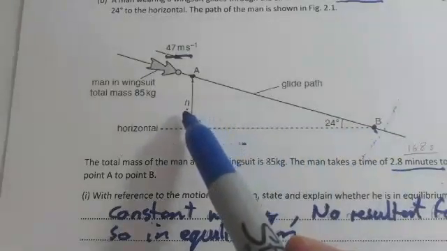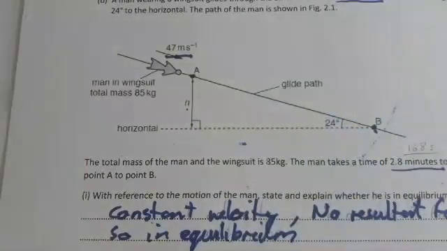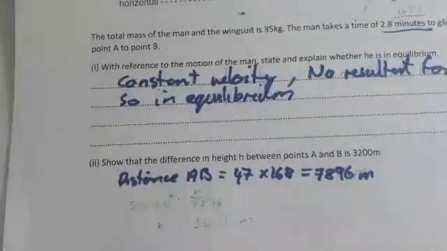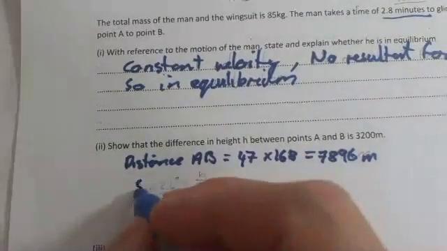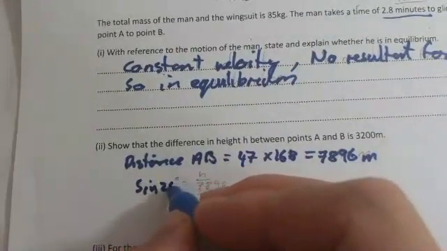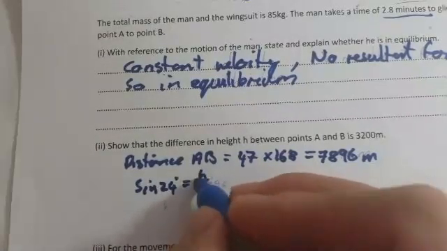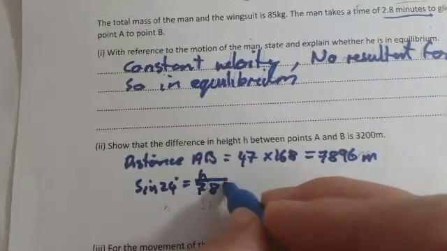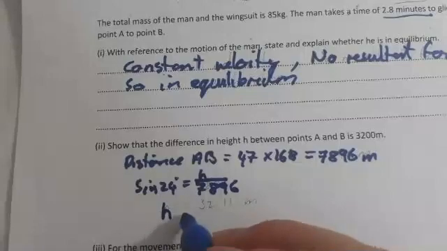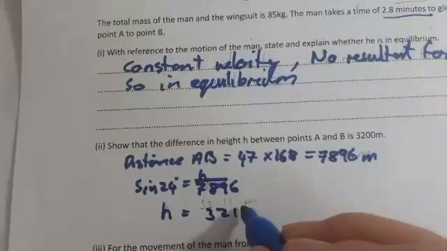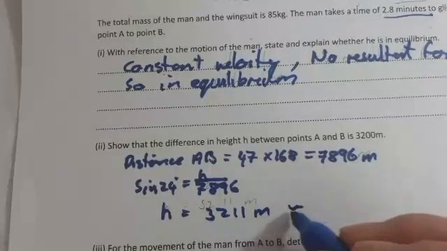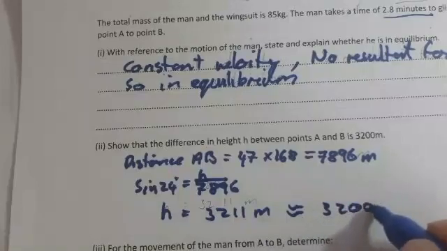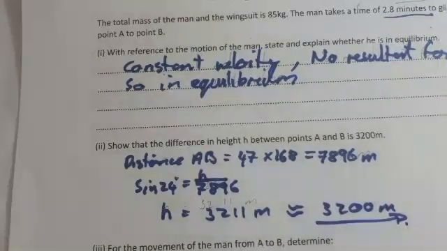We have the hypotenuse and want the opposite side, so we use sine 24. h is 7896 times sine 24, and we get that h is 3211 meters, which means 3,200 meters, as they asked us to show.